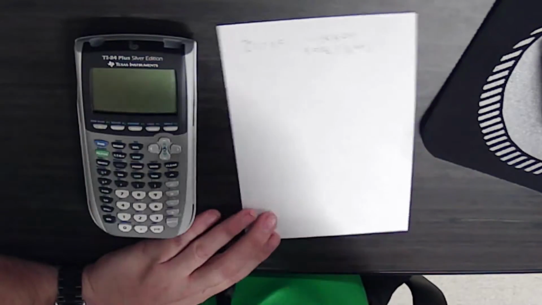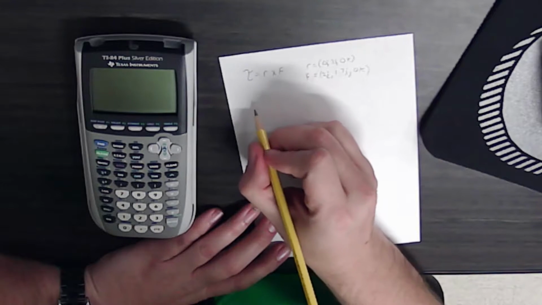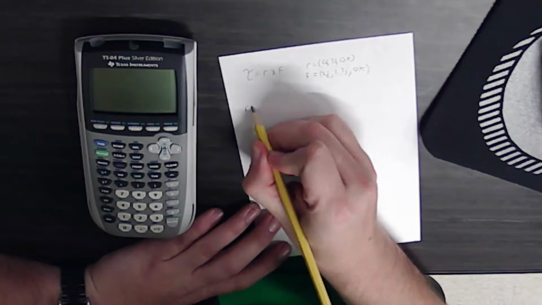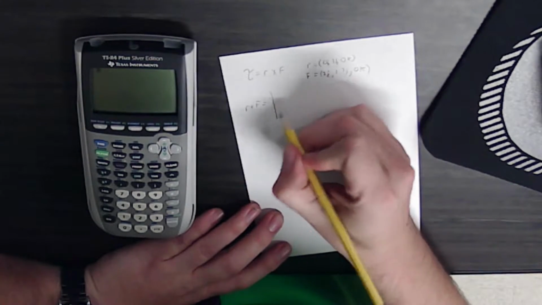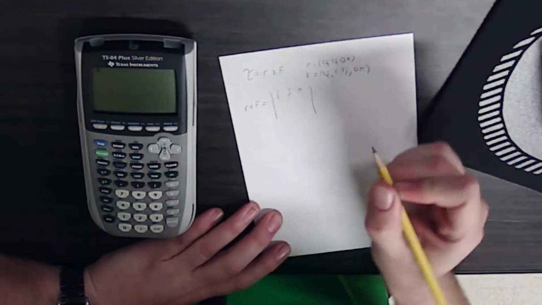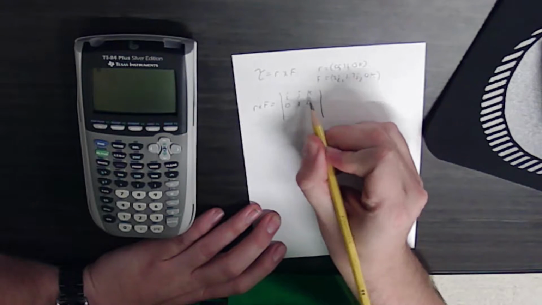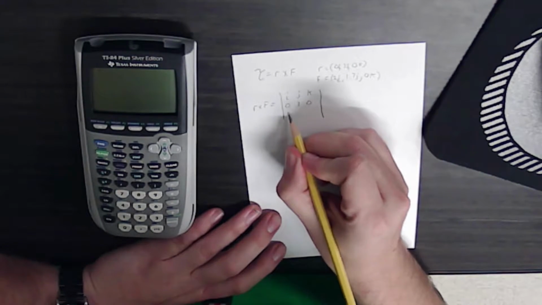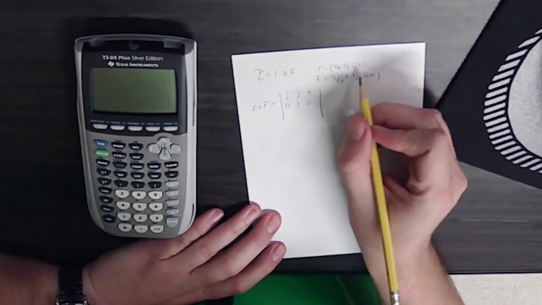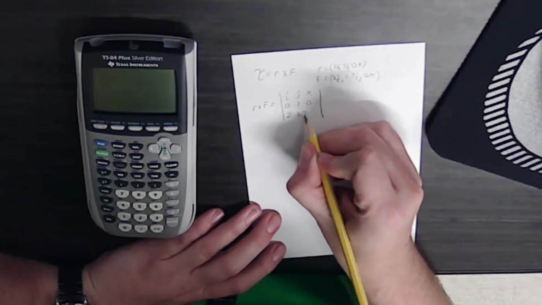So if we're doing cross product with matrices, this will end up being a 3 by 3 matrix. So R cross F, we're going to make a matrix. So we got I, J, K on the first row. Then you just write the R, so this would be 0, 3, 0. You're just writing the coefficients. Obviously, if there's nothing there, you probably wouldn't have 0, but yeah. So then we got 2, 1.7, and 0.